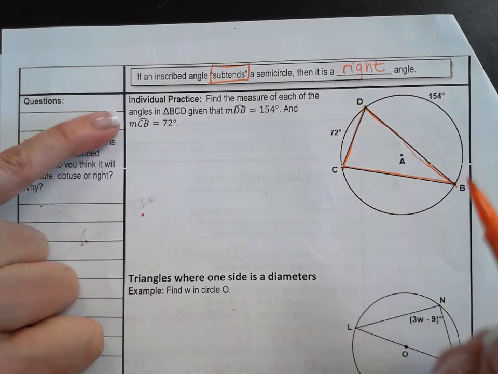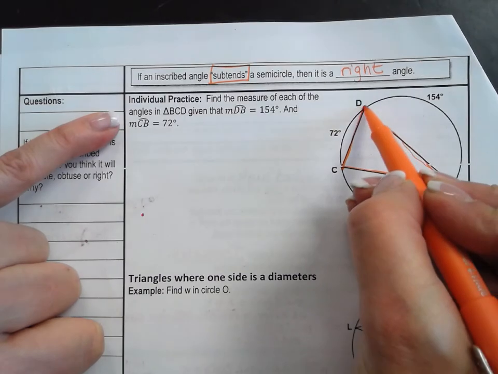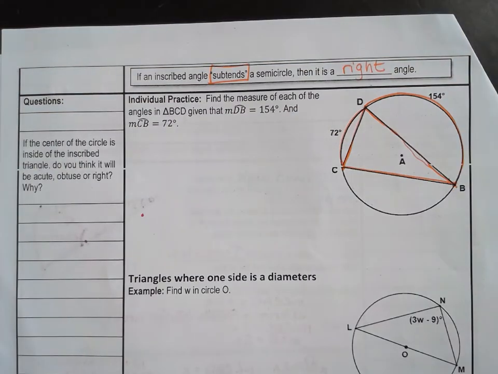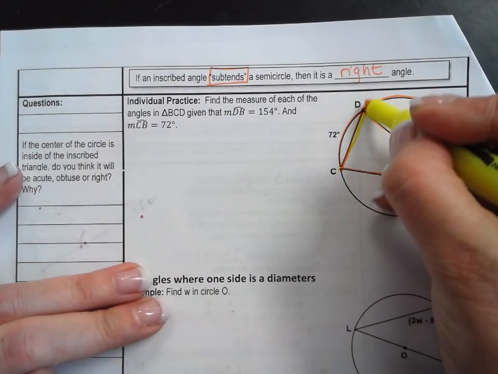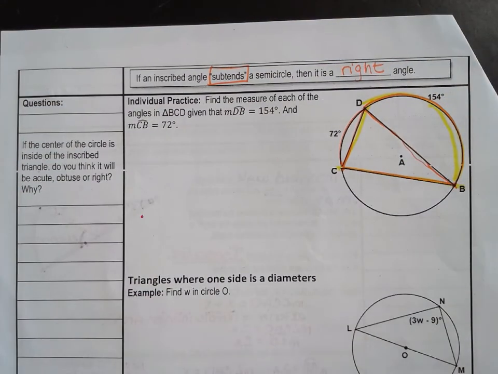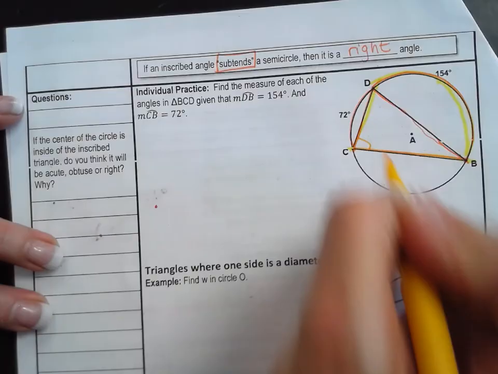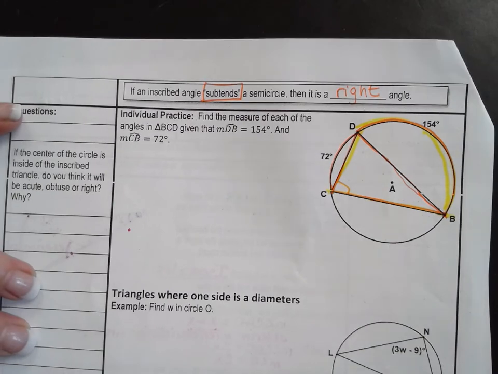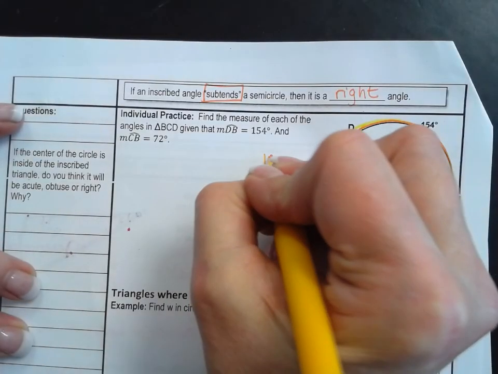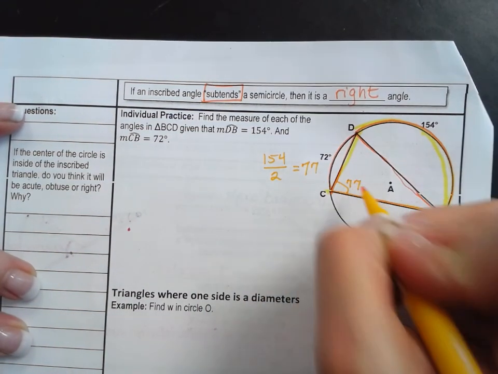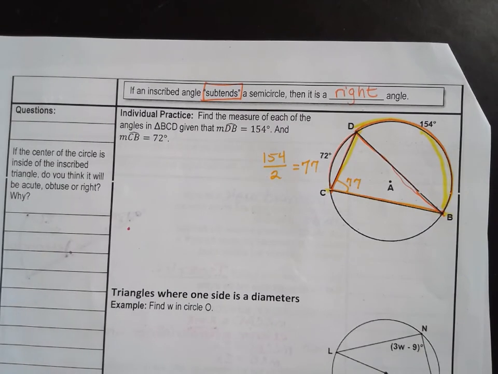Okay? So if I have DB equaling 154 and CB equaling 72, here's my inscribed angle, and it has this arc here. What's my angle measure for C going to be? 154 divided by 2 gives me 77.